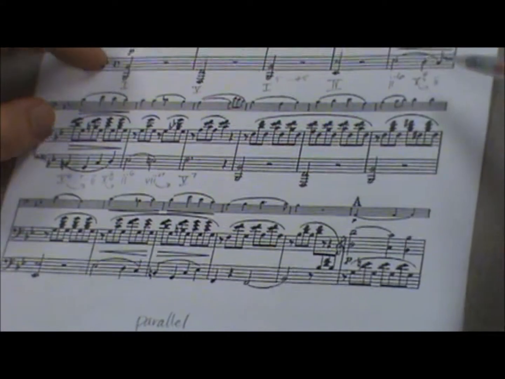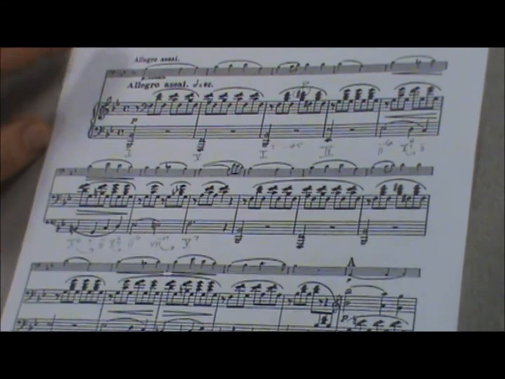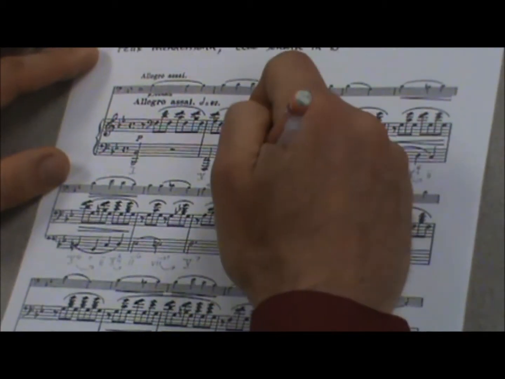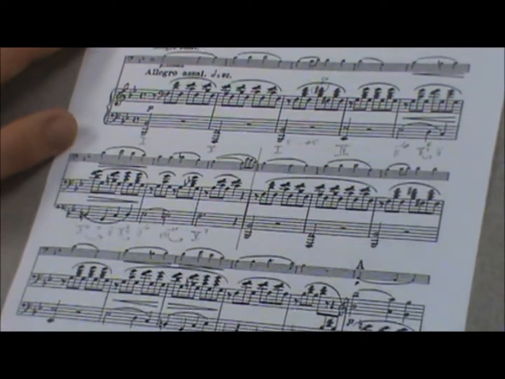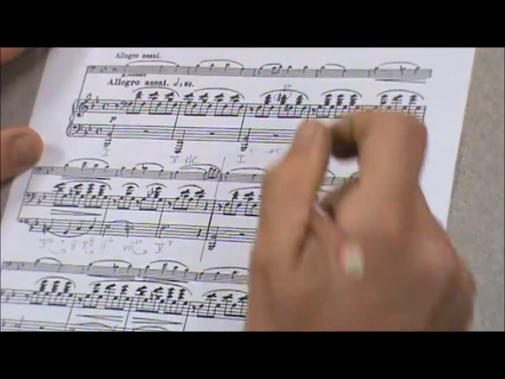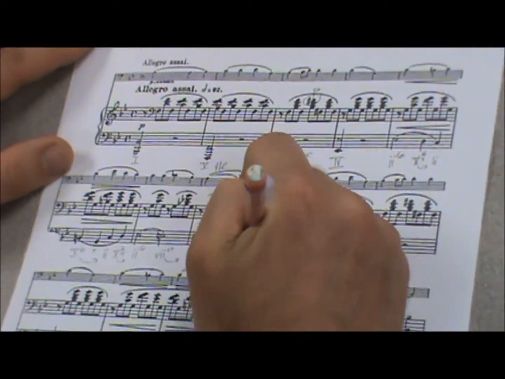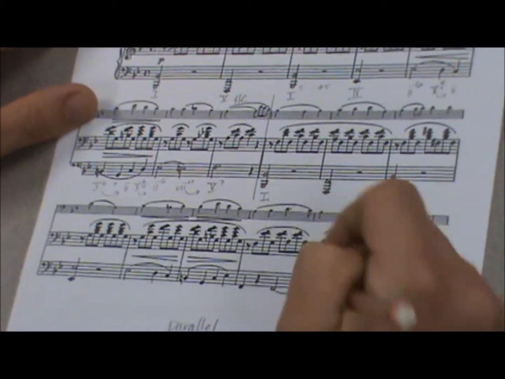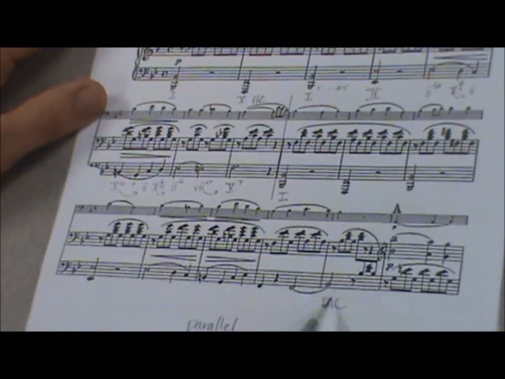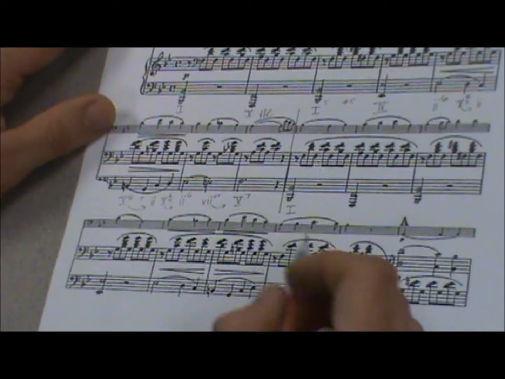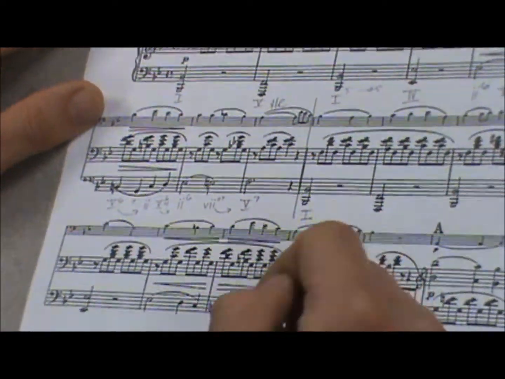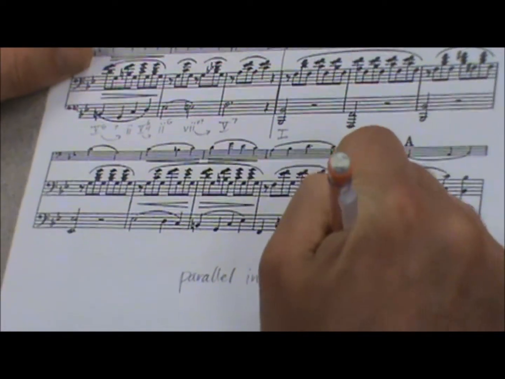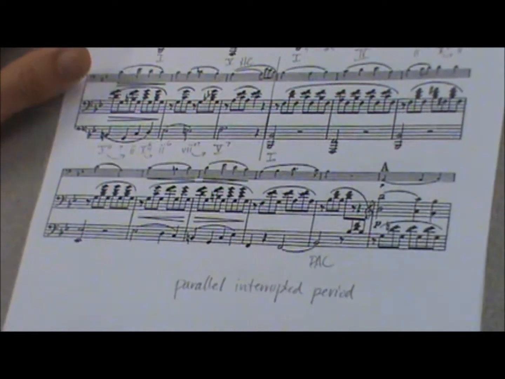Okay, let's listen to it first before you get into what I'm about to say. But the first phrase, now that you've heard it, probably know that that's a half cadence. This restarts on tonic. The PAC, as you'll hear, comes there. So we have a half cadence and a PAC with a return to tonic after that. That's interrupted. So parallel, interrupted, period, and I'll leave the diagram to you.